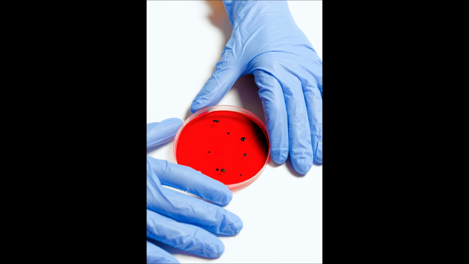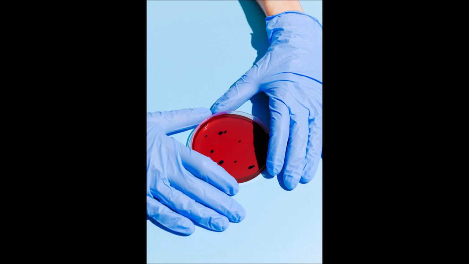Hello, I heard your question. What this method does is to amplify small fragments of the gene and sequence the fragments, and compare the sequence to reference sequences in a database.